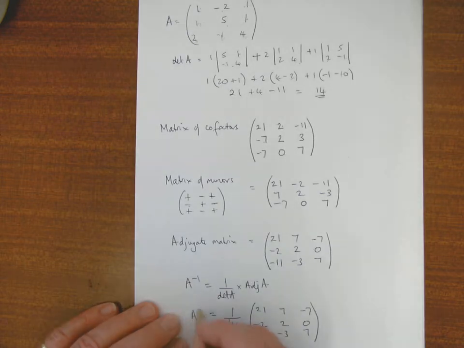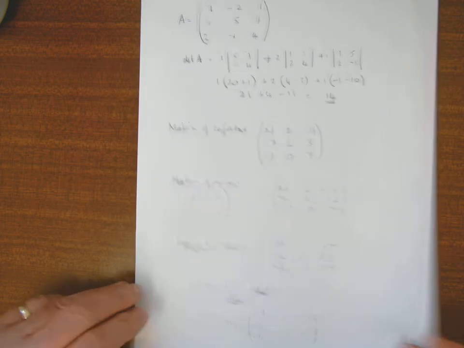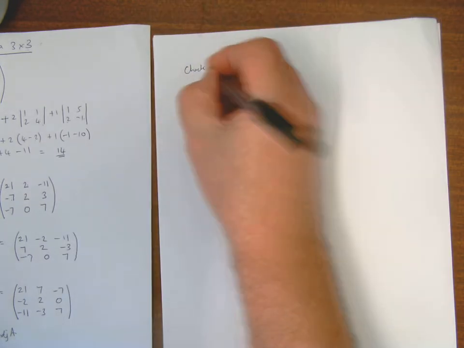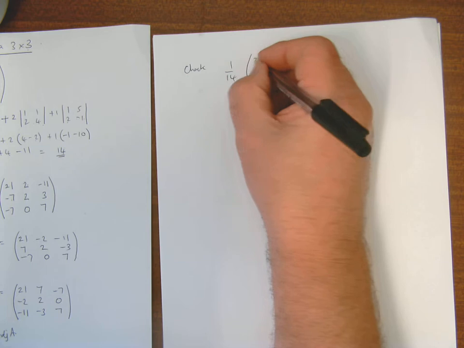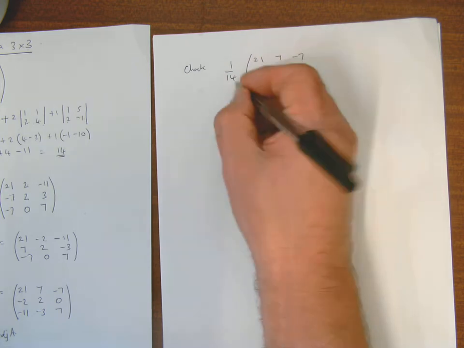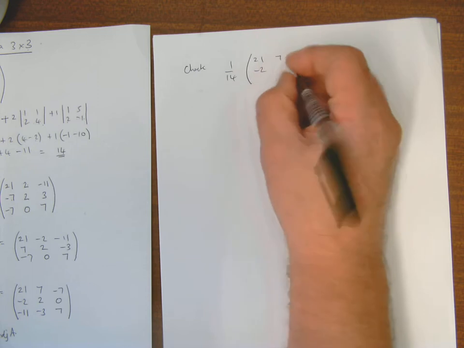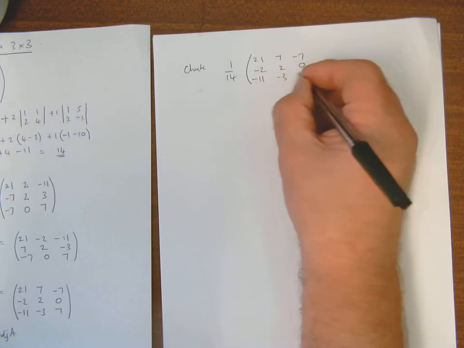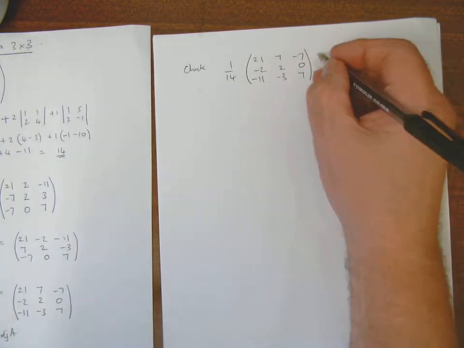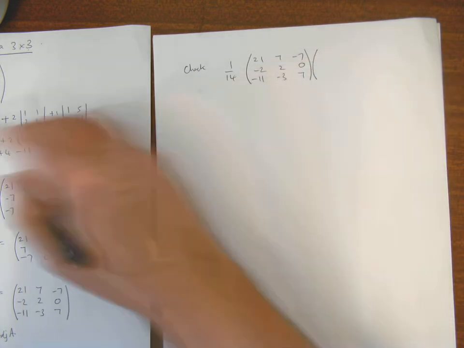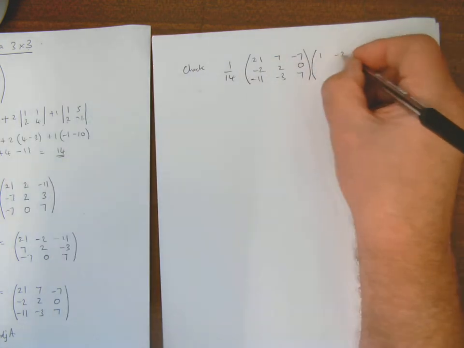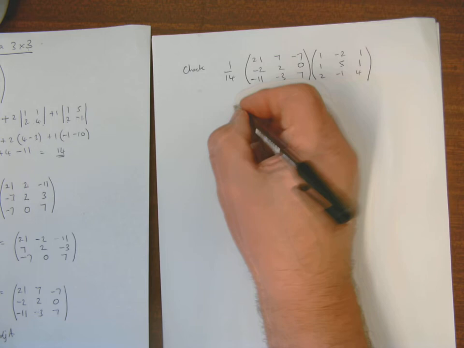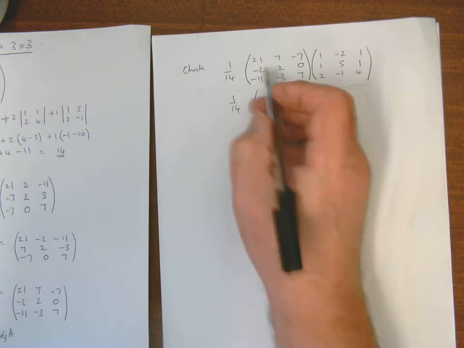And there's the inverse. I can do a check to see if I'm right or not. I take the inverse. If the fraction outside was such that I could divide it into all the entries inside, then I would do that. But these are not cancelling with the 14, so I leave them as they are. So if I take the inverse and multiply by the matrix I started off with, leave the 1 over 14 out. Let's multiply out across and down.